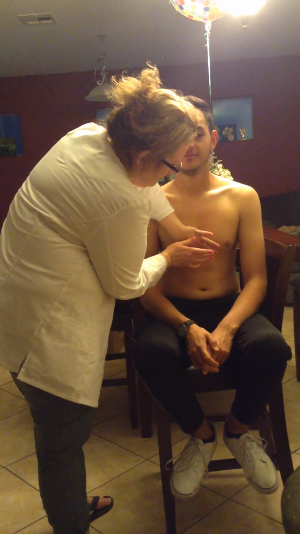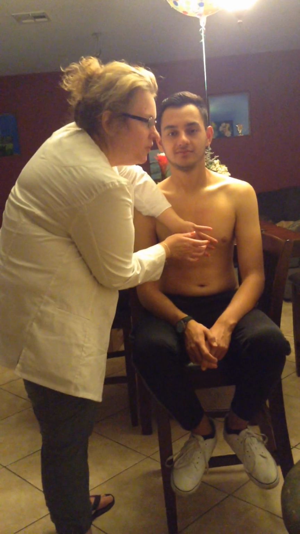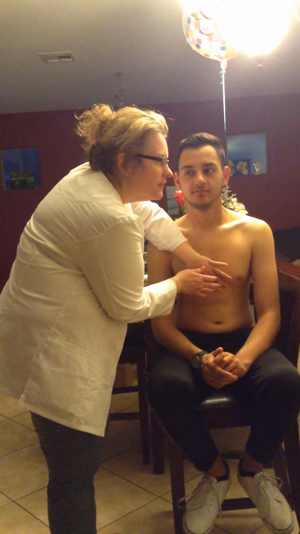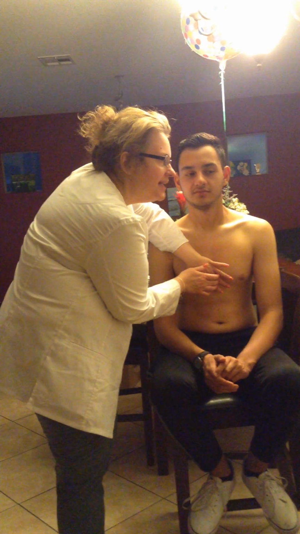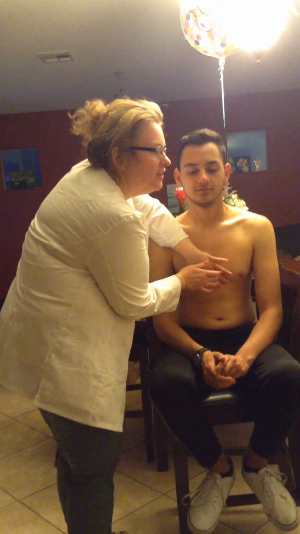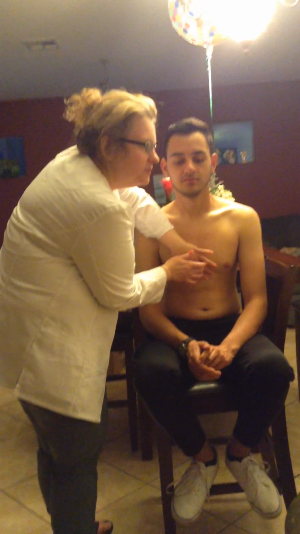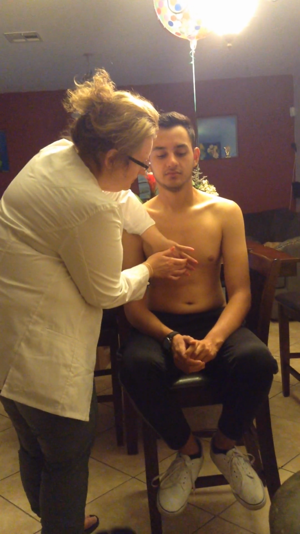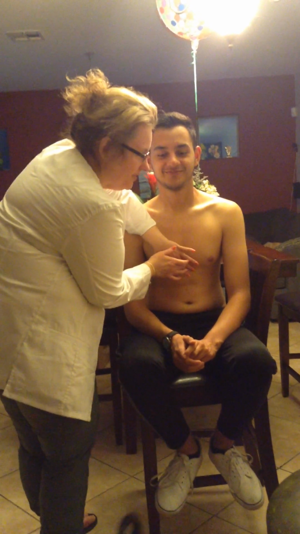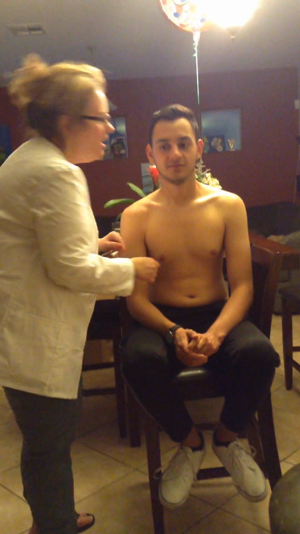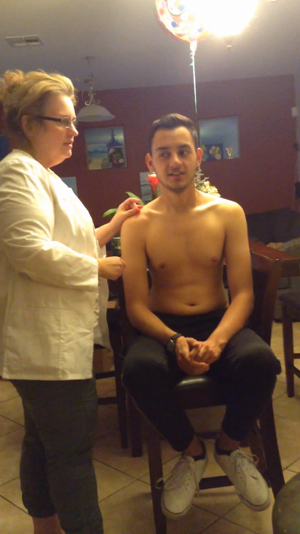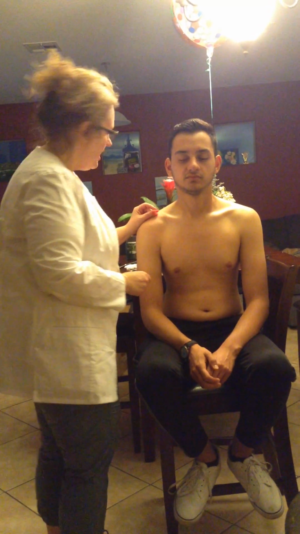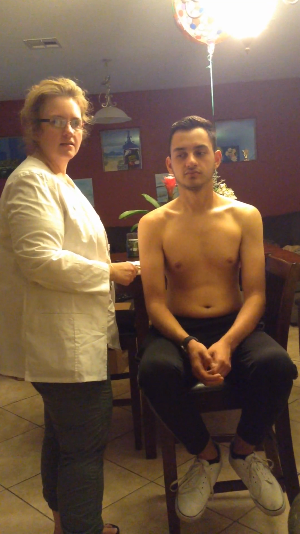As I'm percussing, I do feel the outline of his heart as I'm going down, and I hear the dullness and the transition in the outer portion of his heart.